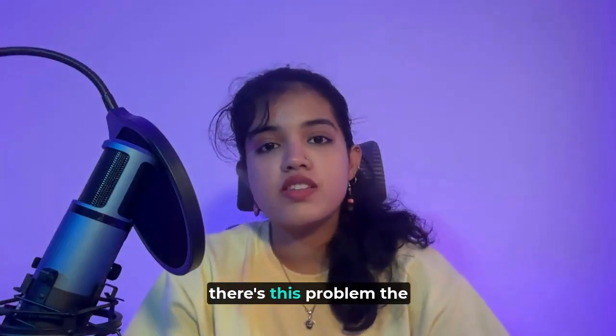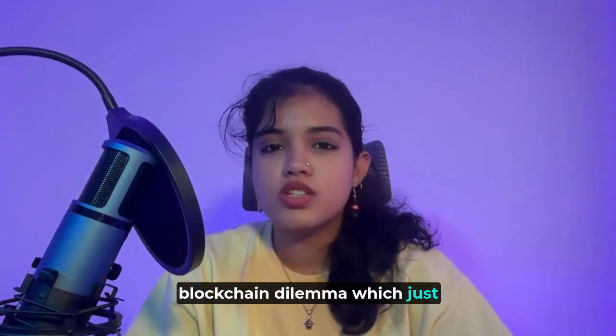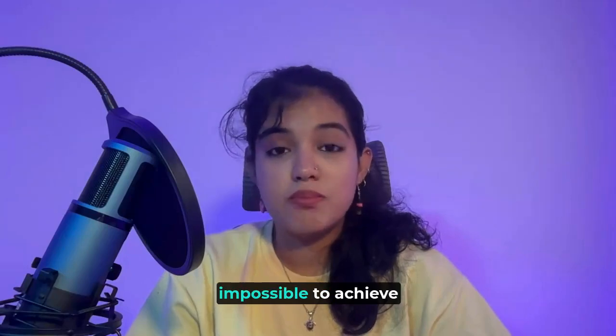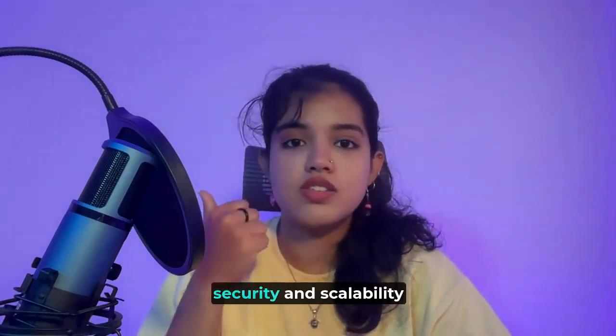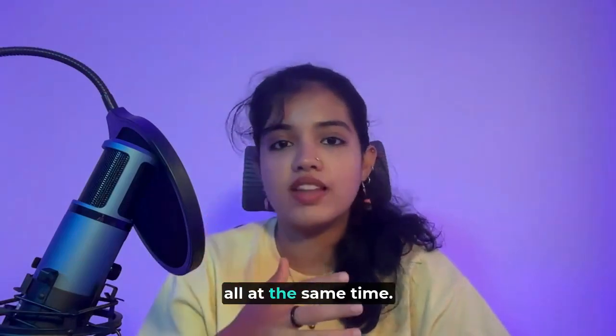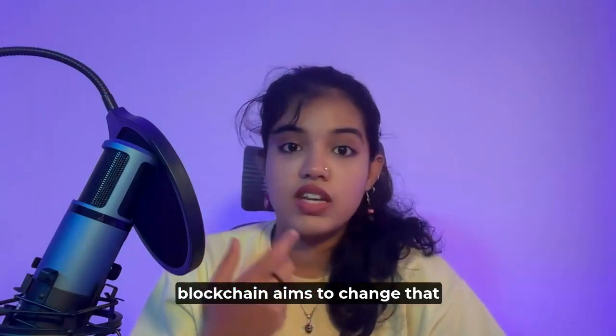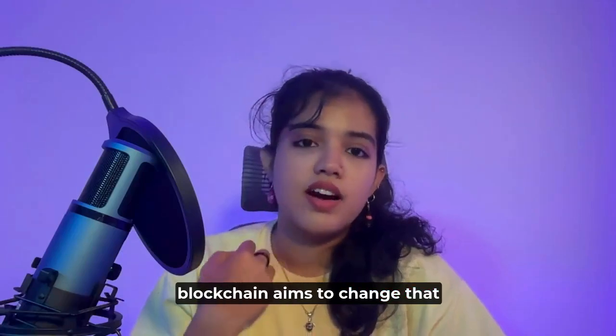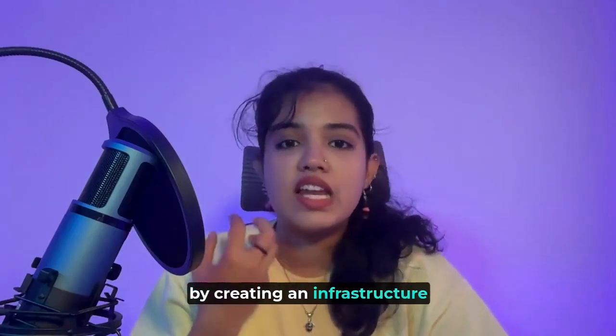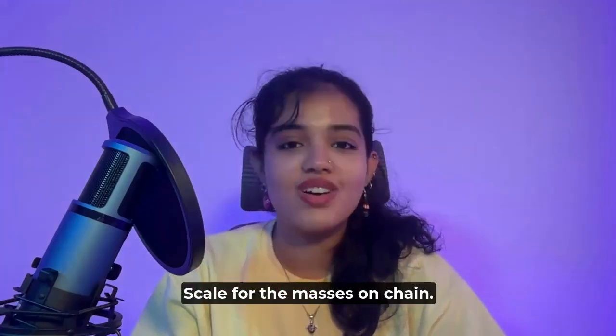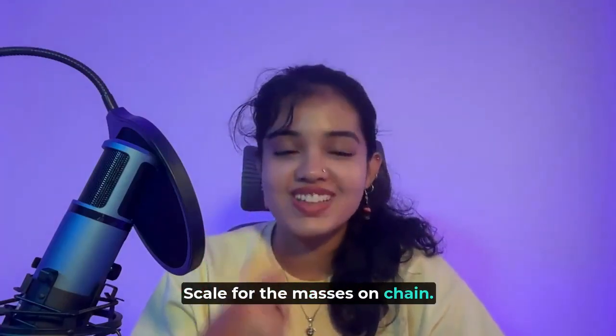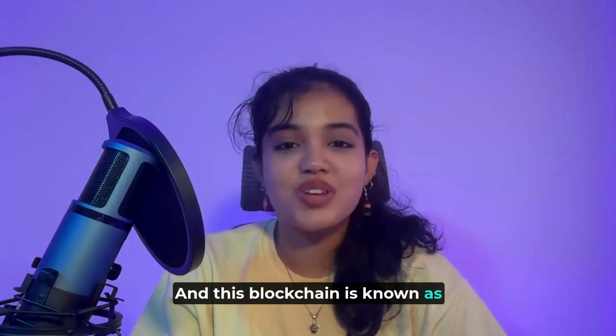So with blockchains, there's this problem of the blockchain dilemma, which just means that it's practically impossible to achieve decentralization, security, and scalability all at the same time. And this blockchain aims to change that by creating an infrastructure that can support scale for the masses on-chain. And this blockchain is known as Aptos.